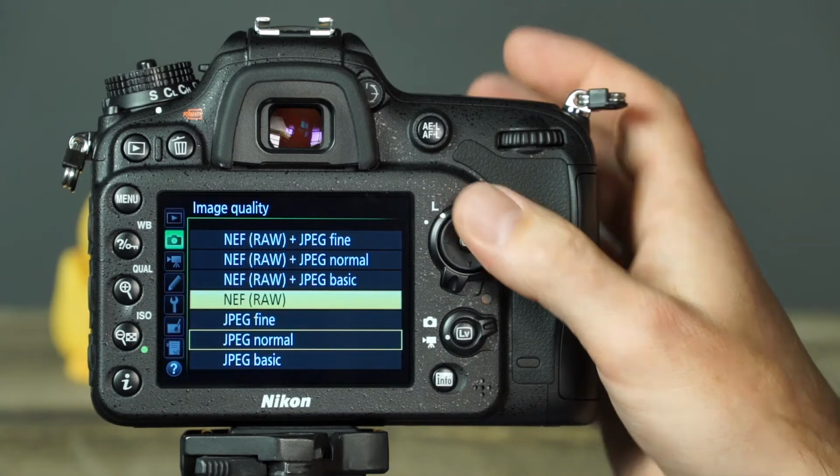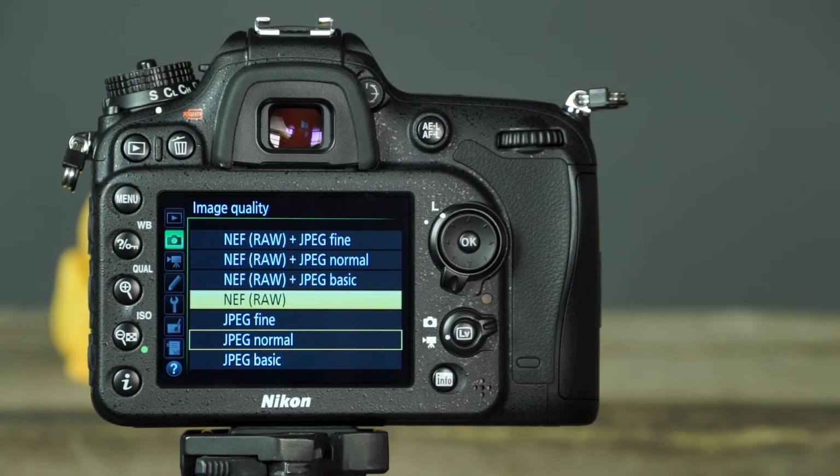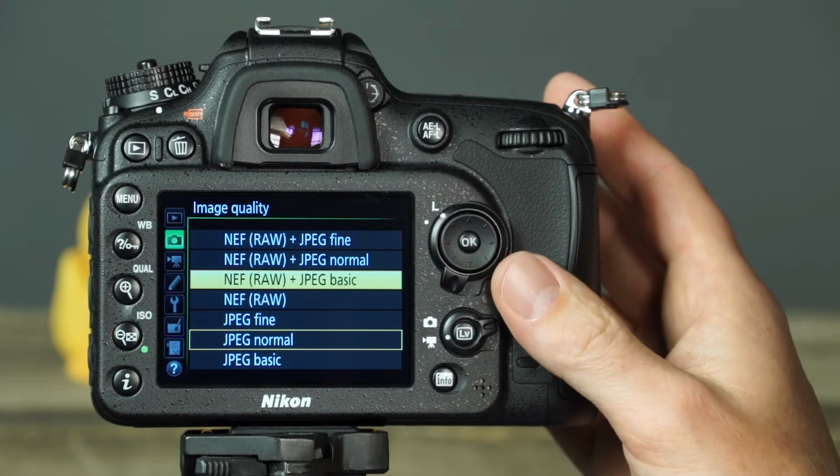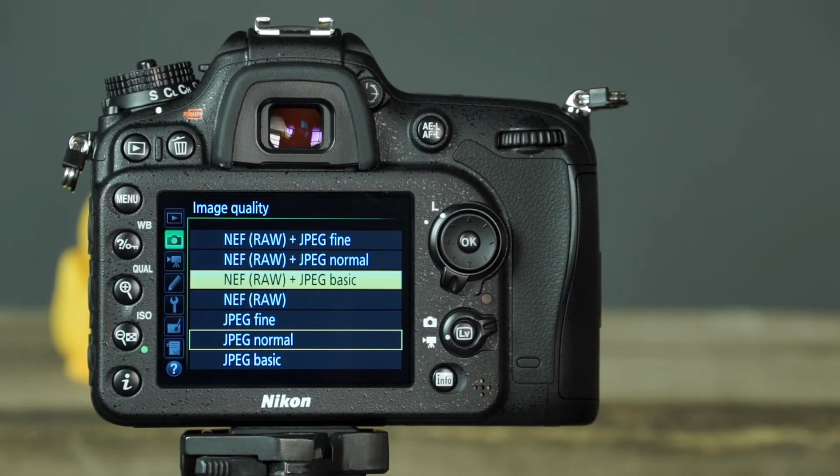Above the JPEG settings, you will see the RAW options. You can choose to have the camera record only one RAW file each time a picture is taken, or you can choose to have the camera record one RAW file and one JPEG file each time a picture is taken. With the RAW plus JPEG options, you can choose the level of JPEG compression.